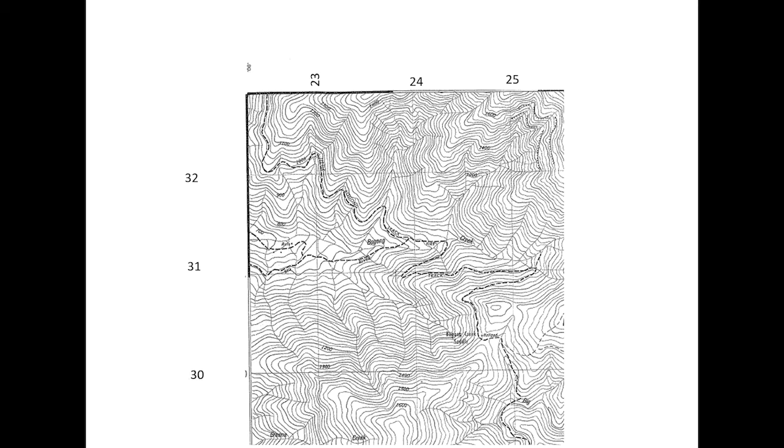Now you can see the faint grid lines and the numbers next to them, which are the eastings and northings. The eastings are along the top, 23, 24, 25, and the northings are down the side, 30, 31, and 32. Okay, let's put the other numbers back on just to confuse us. Now this is actually what the map really looks like.